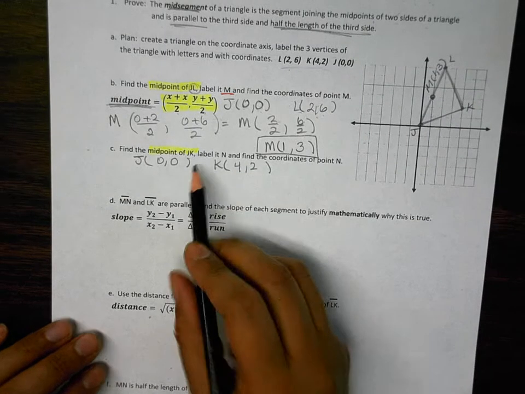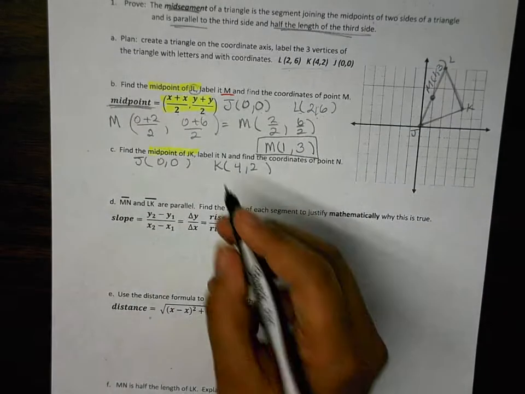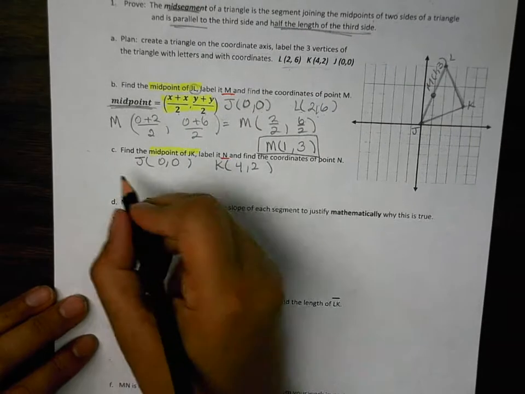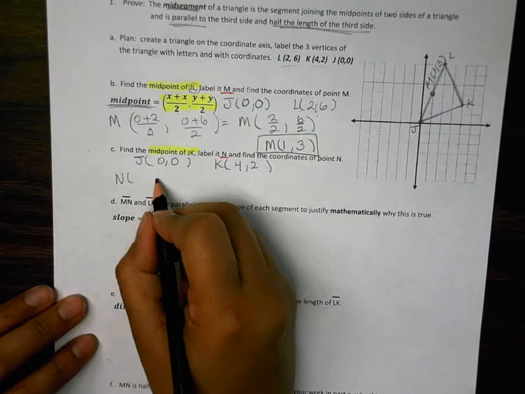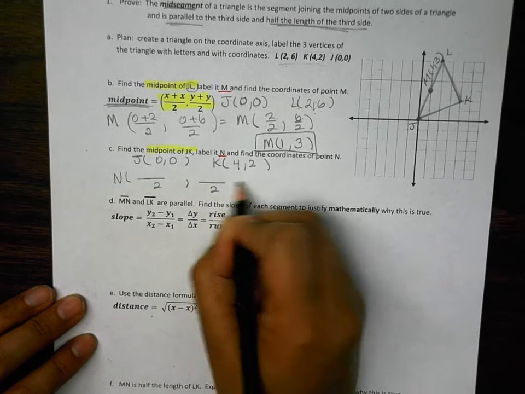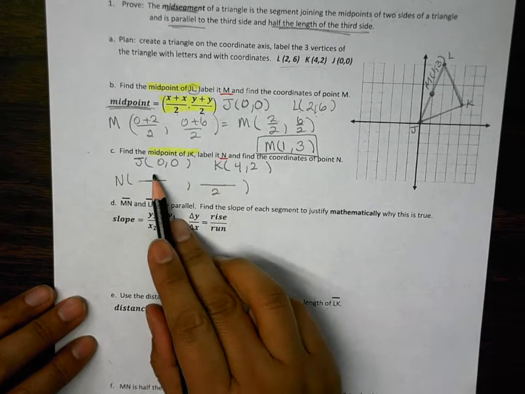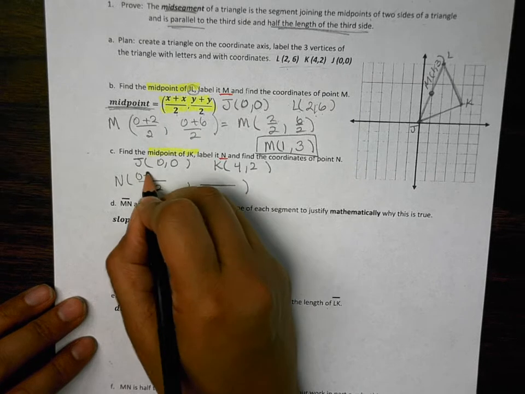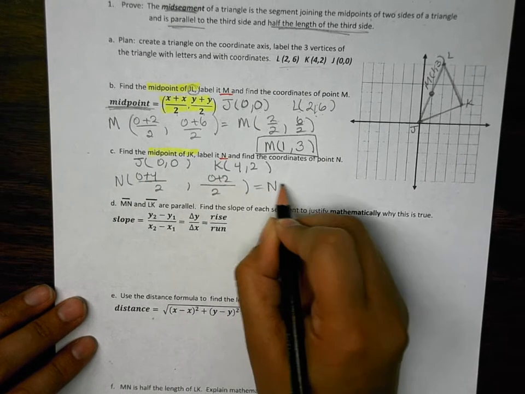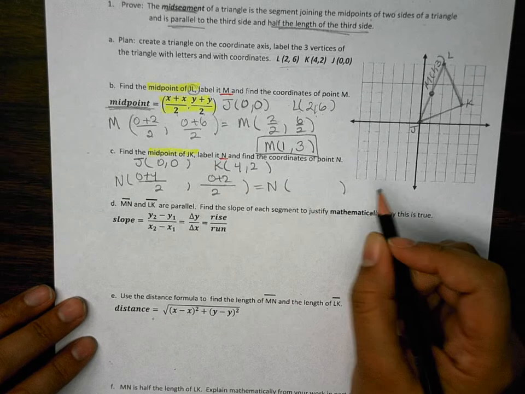0, 0, and point K is 4, 2, and they did not tell us to use M again. What letter are we using this time? N. So we use the letter N, and we add our X's, divide by 2, and add our Y's, and divide by 2. So what do we have? 0 plus 4, and 0 plus 2. Go ahead and do the math.